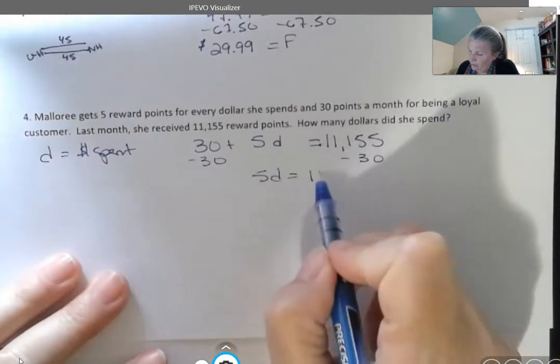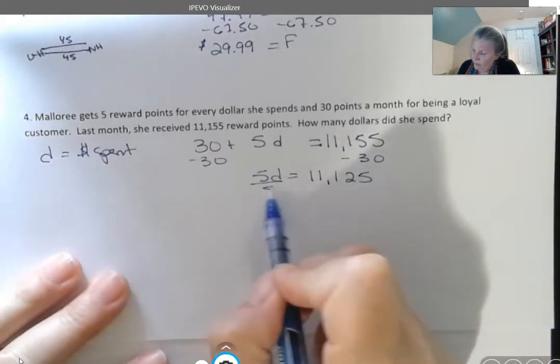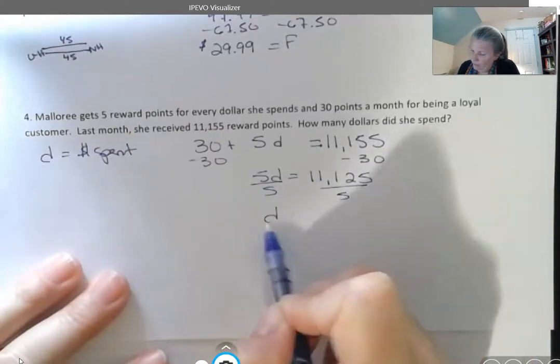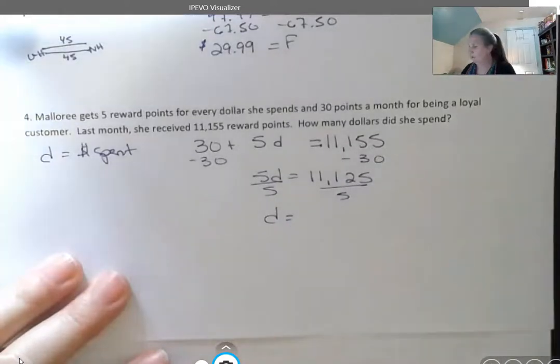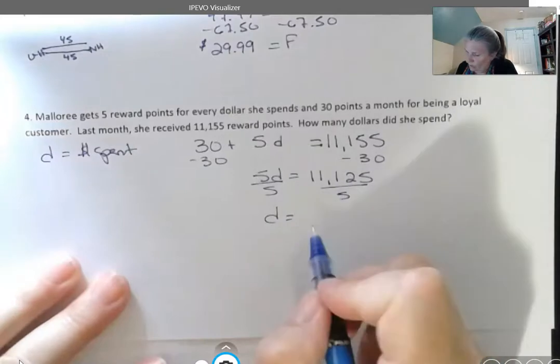And then that's going to give us 11,125. And then divide both sides by 5. And it looks like she did a good amount of spending there last month. What is that? 11,125 divided by 5 is 2,225.